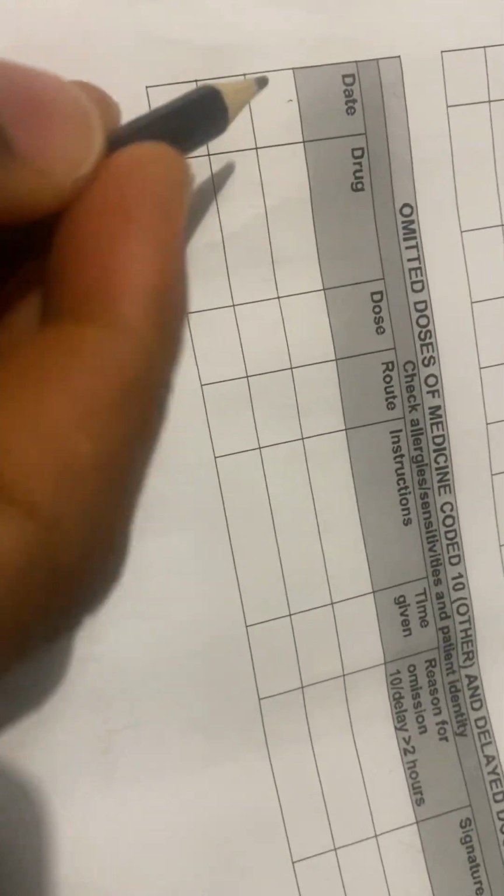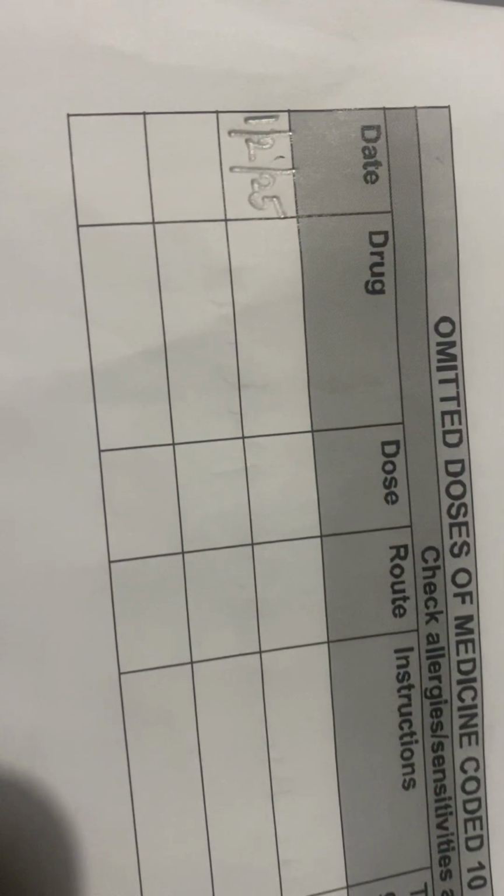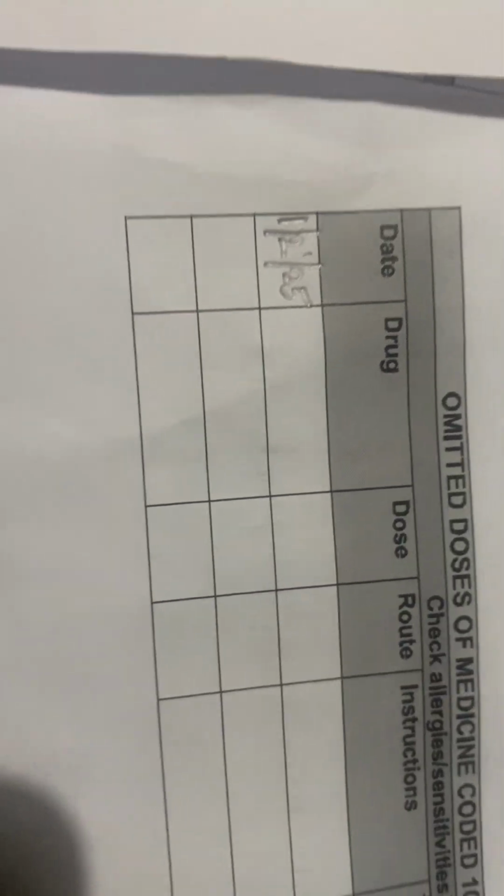So you go to omitted medication after you must have administered all your medication. Under your date, you put the date of your examination. When you put your dates, the name of the drugs that you omitted.